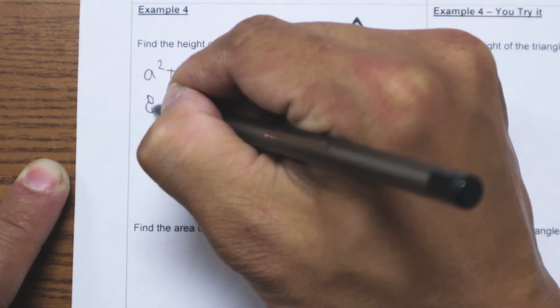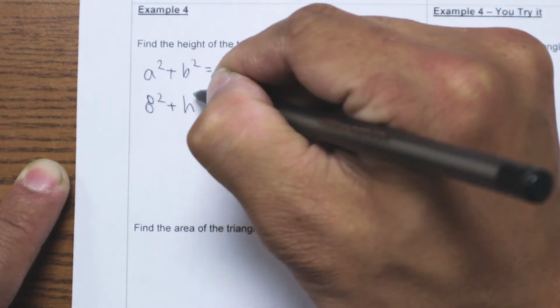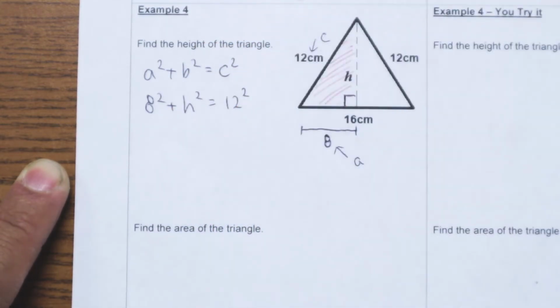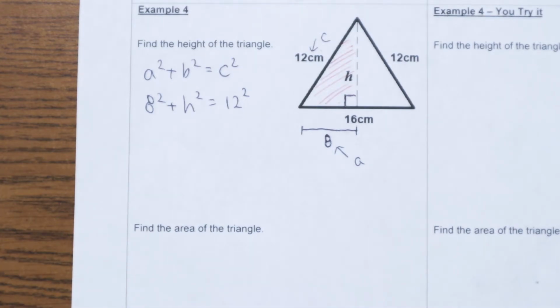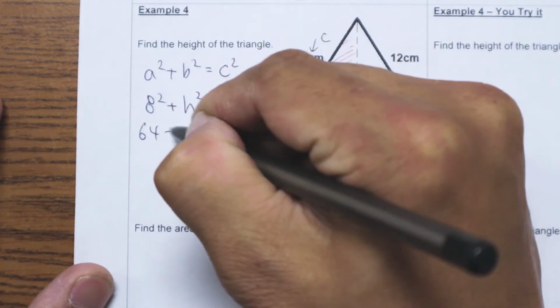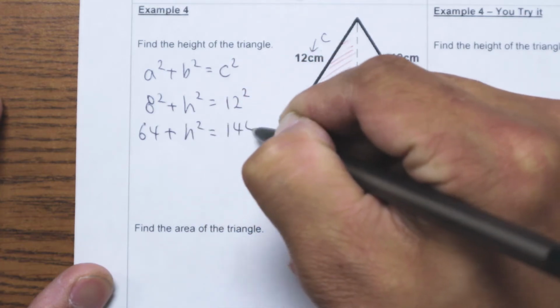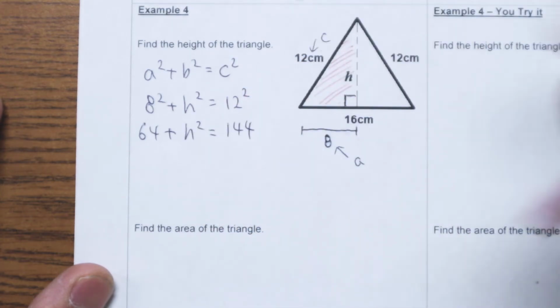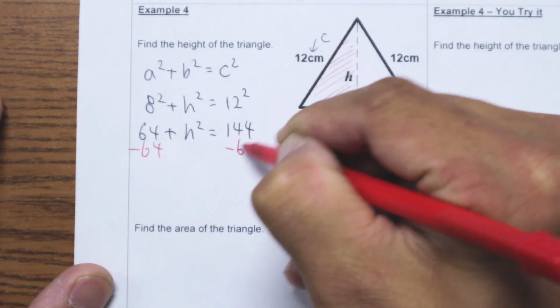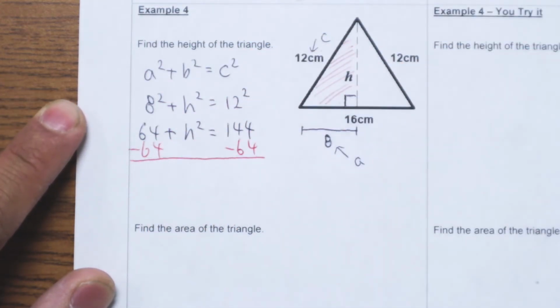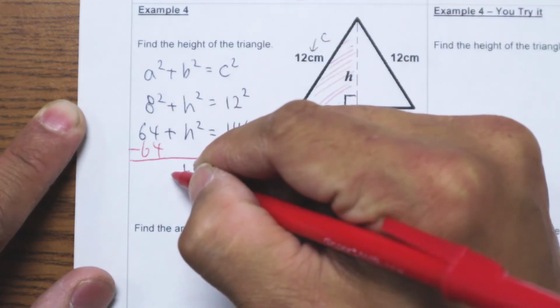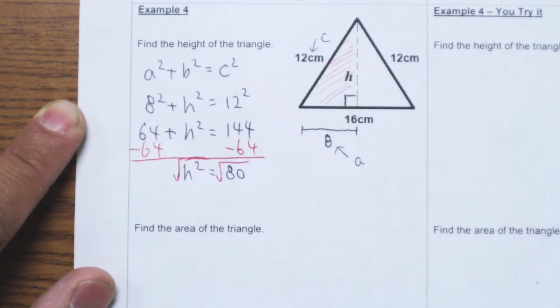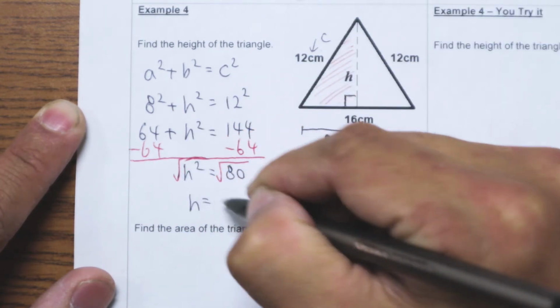Well, your a is 8 and your b is h, so h squared plus 8 squared is equal to 12 squared, okay? Well, let's actually solve the Pythagorean theorem. So you have 64 plus h squared is equal to 144. To isolate the variable, you subtract 64 on both sides, like this. So that means h squared is equal to 144 minus 64, and you get 80. And to get rid of the square, the reverse operation would be square root. So we're going to take the square root on both sides. So h would be the square root of 80.